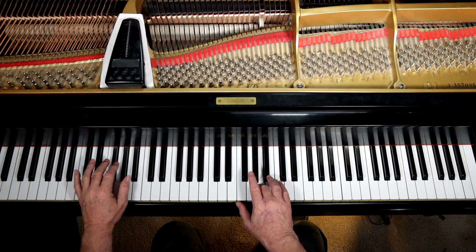So that first boogie woogie, now they're swinging this one. Some boogie woogies are swung, the rhythm is swung, 1 and 2 and 3, long, short, and others, they're straight. So I don't automatically swing a boogie woogie rhythm. I only do it when they tell me to here.